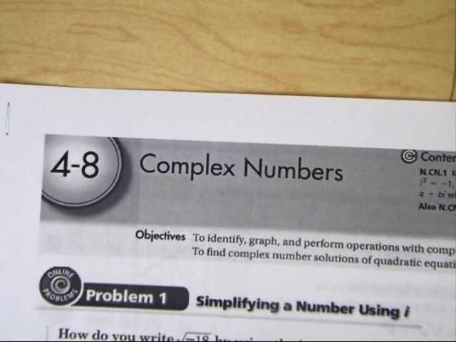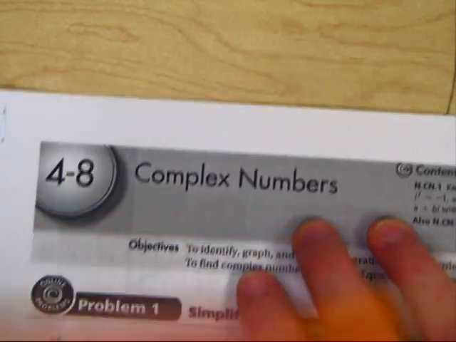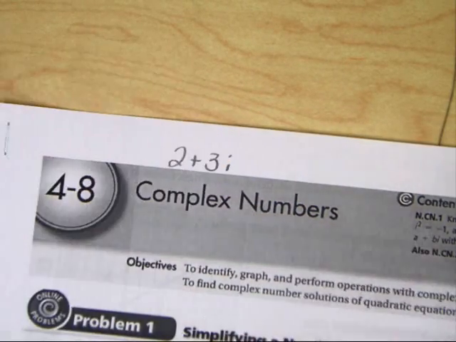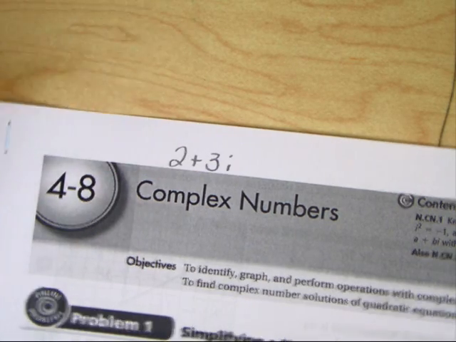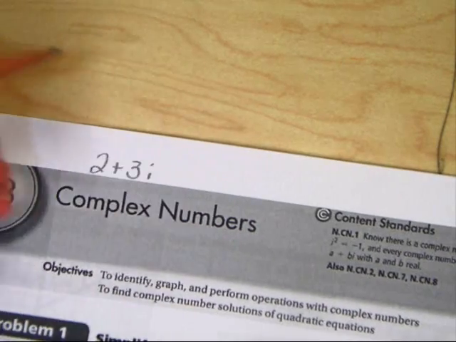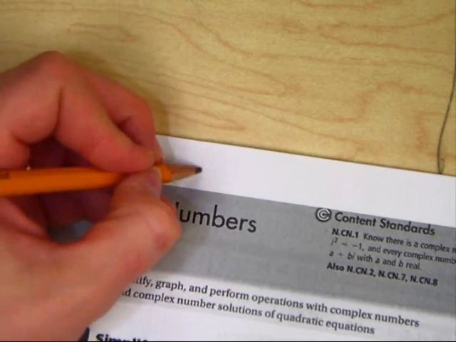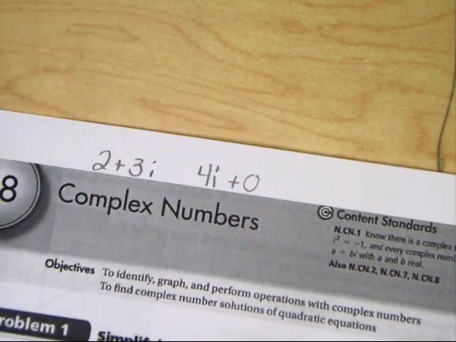In the next section, we're going to complete our study of imaginary numbers. Now, a complex number you learned about yesterday. A complex number is something like 2 plus 3i. Okay? It's where it has a constant and an imaginary with it. Now, a lot of people think that complex numbers can't be pure imaginary numbers. But for all things essential, you could be adding 0 to it. For example, if you just had 4i, you could say that's 4i plus 0.